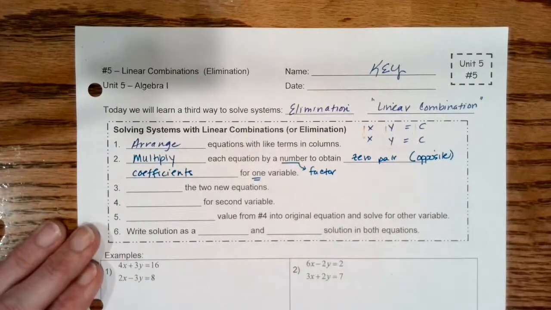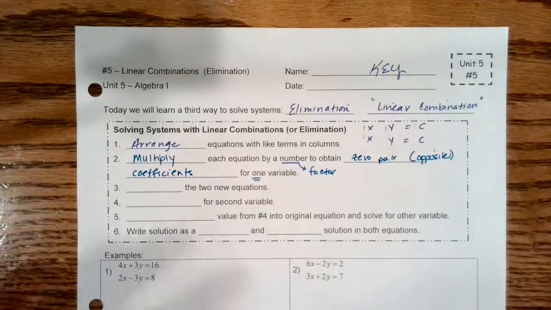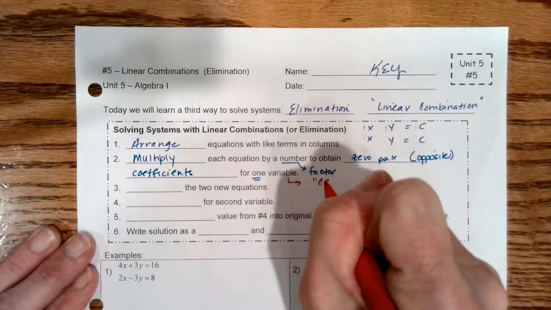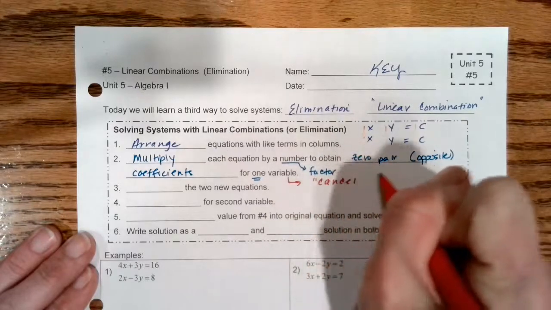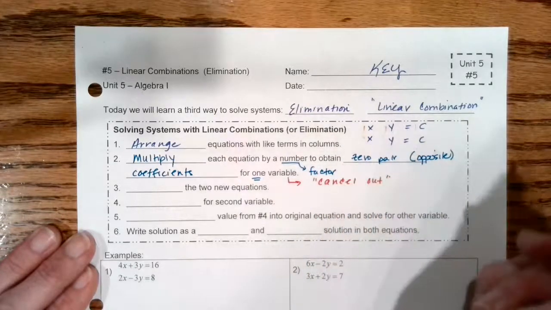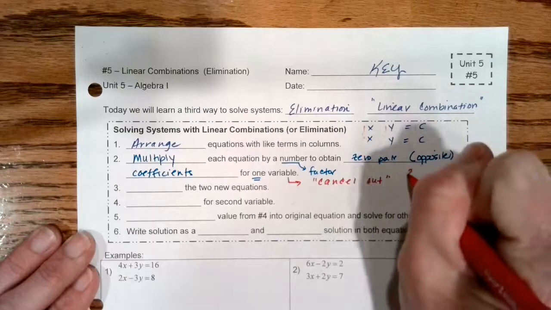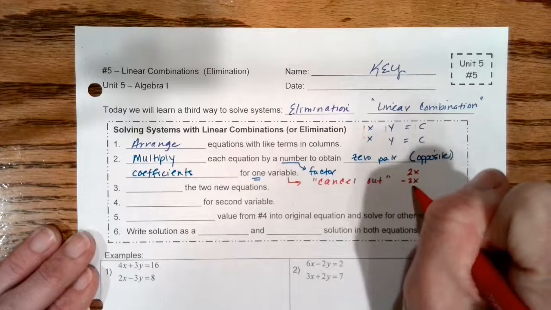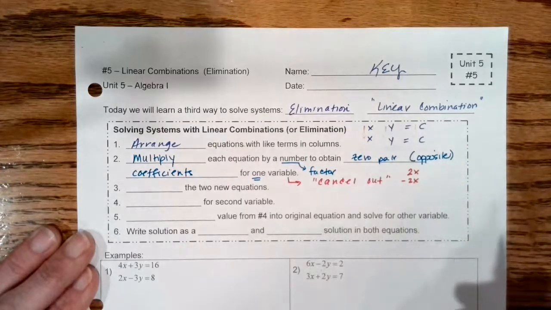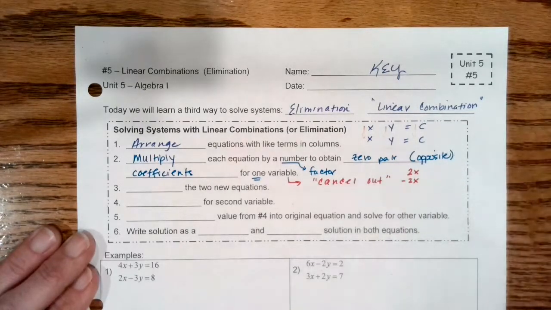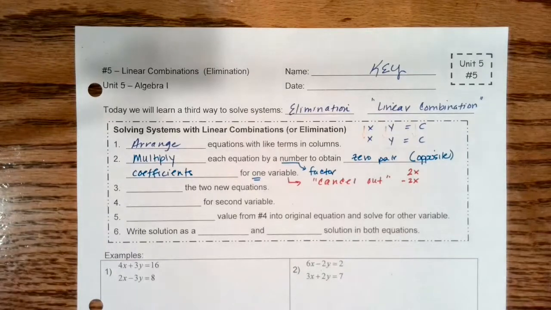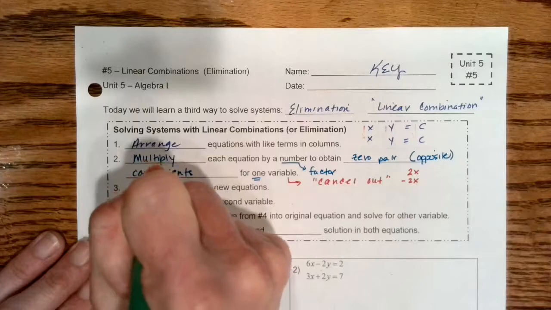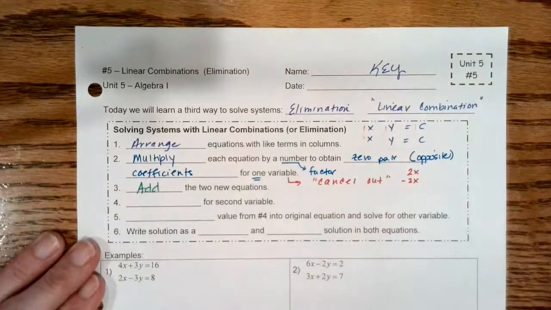Your goal here is that one of the variables will cancel out. You're looking for a way to eliminate a variable, so you're going to be hoping that they can cancel out. So if you have a 2x in one equation, you're hoping for a negative 2x in the next equation. Once you have your opposites or your zero pairs, you're going to add the two new equations.